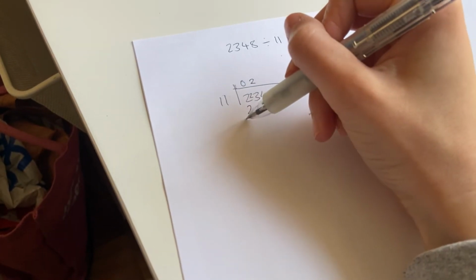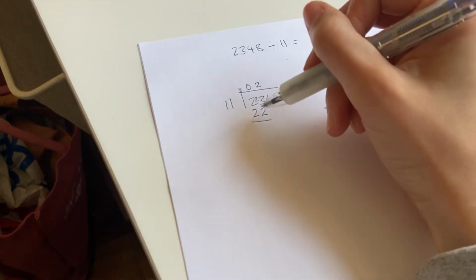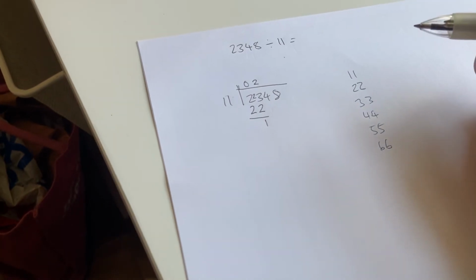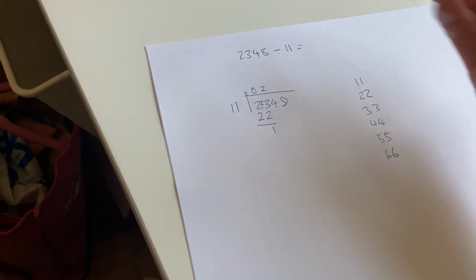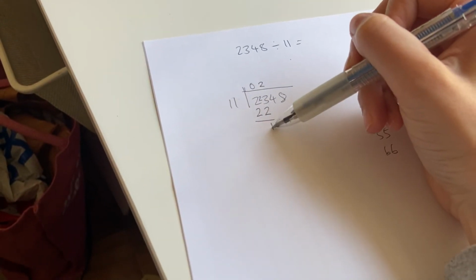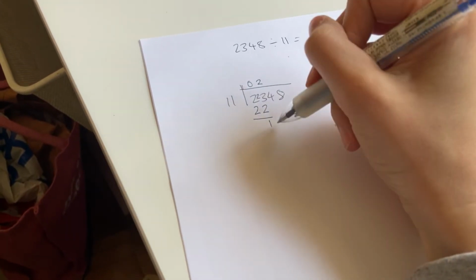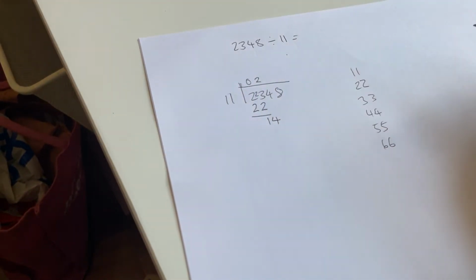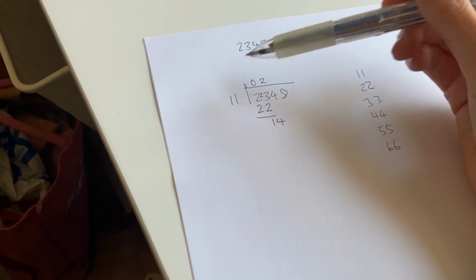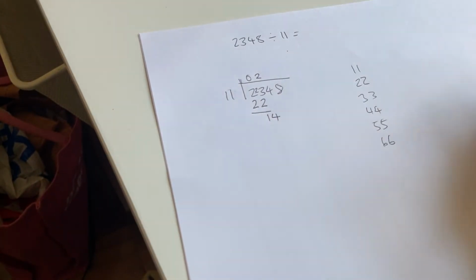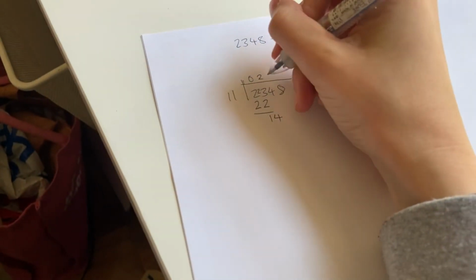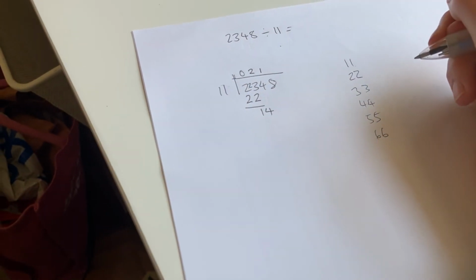So now we're doing 23 take away 22, so we can work out our remainder, which is 1. We don't need to do any calculation for that one. We can do that one mentally. So now we're imagining we're carrying that remainder over here, but instead we're going to bring that 4 down so it's less confusing for us. So now it's how many 11s are in 14. So we know there's 1. So again, pop that at the top. So we've got the 1 there.